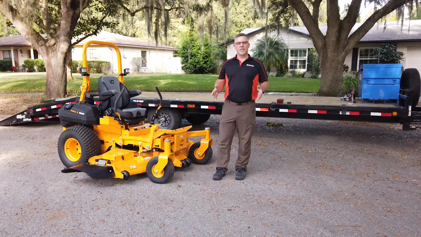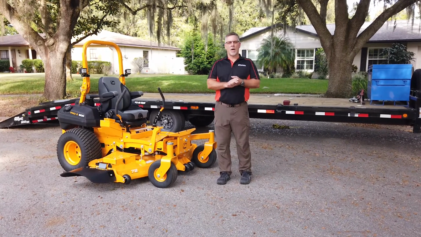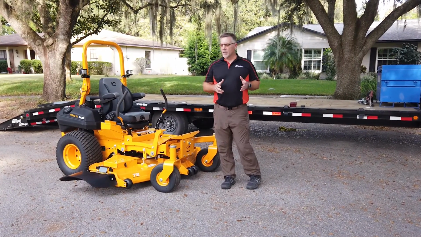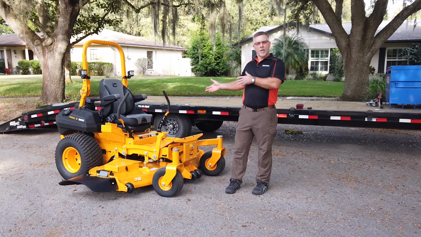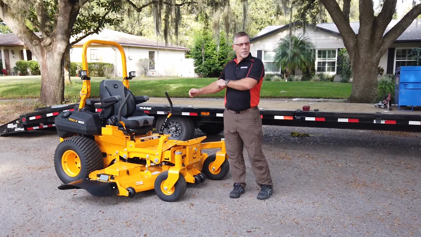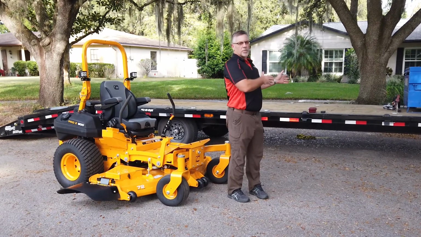Everybody, Aaron with Fleetistics, and today we are going to be talking about different types of tracking. We are going to talk a little bit about tracking zero-turn mowers. We also have an opportunity to talk about trailer tracking.